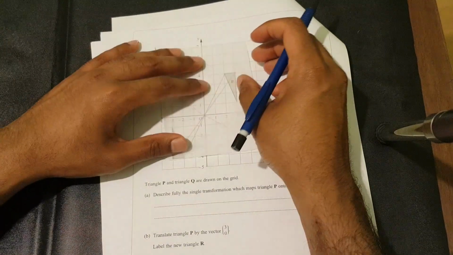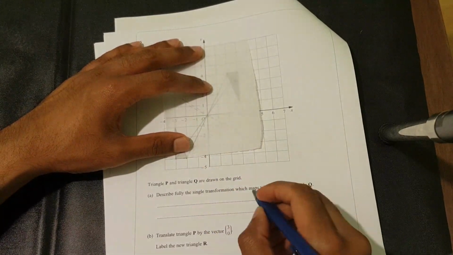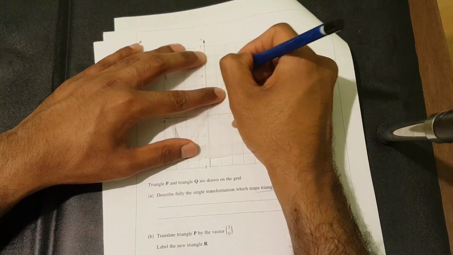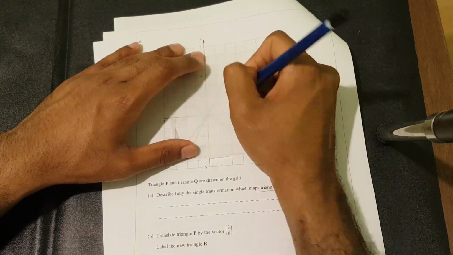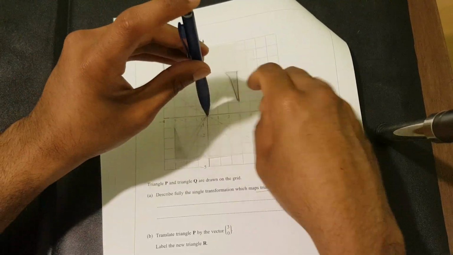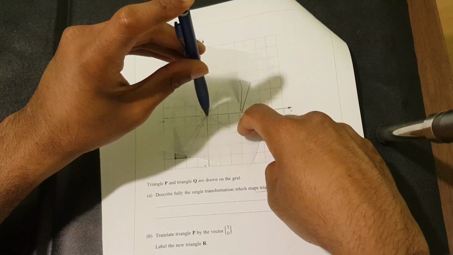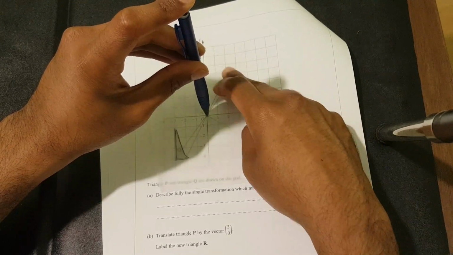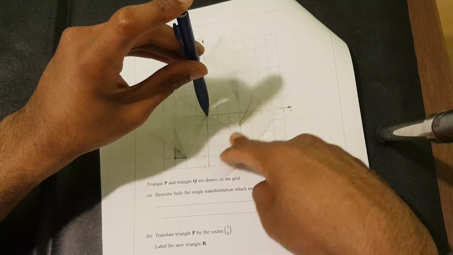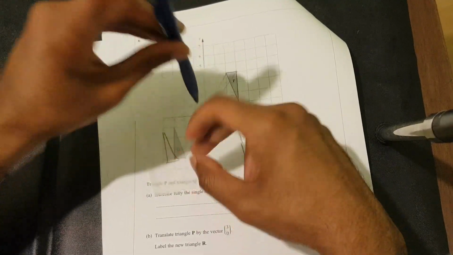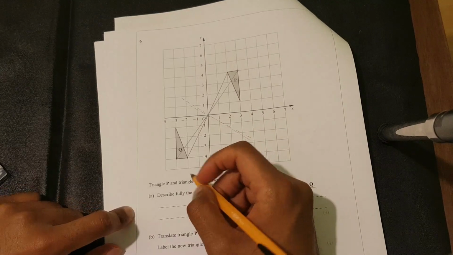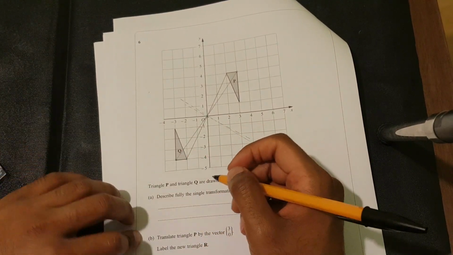Anyway, it says describe fully the transformation which maps triangle P onto triangle Q. So I'm going to trace P. I'm going to go to Q. Now I found the center of rotation, so I'm going to place my pencil on there. I can go either anti-clockwise, so that's 90 and 180, or I can go clockwise, 90 and 180. 180 degrees is half a turn, so whether it's anti-clockwise or clockwise, it won't make a difference. But at any other turn, it would, except for a 360, which wouldn't really rotate the shape.